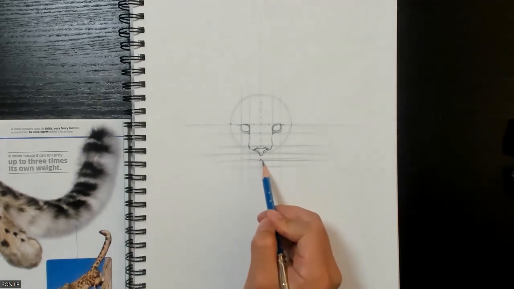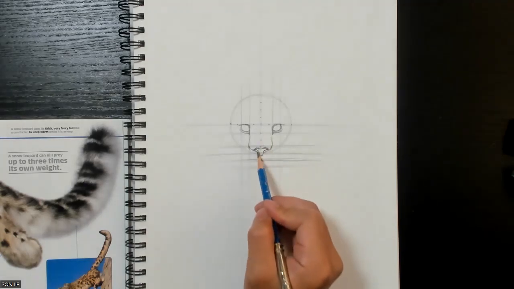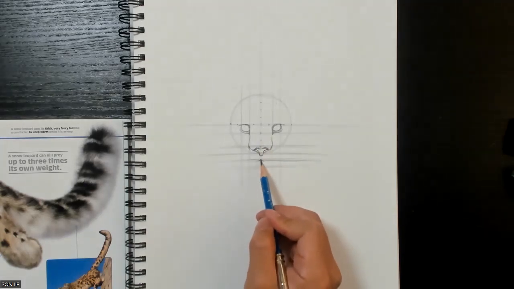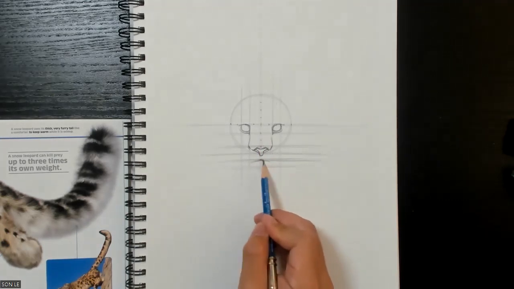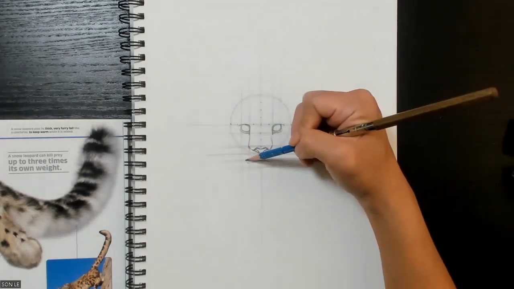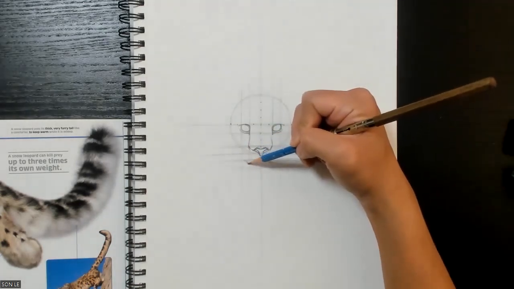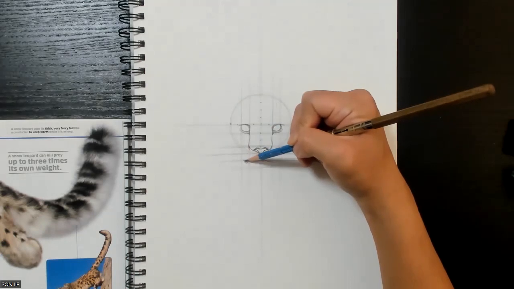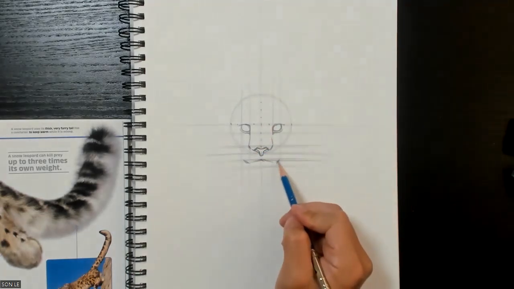At the intersection between the fifth horizontal line and the third vertical line, we draw 1, 2 diagonal lines. When you pass the second vertical line, draw a curve, do the same to the right.